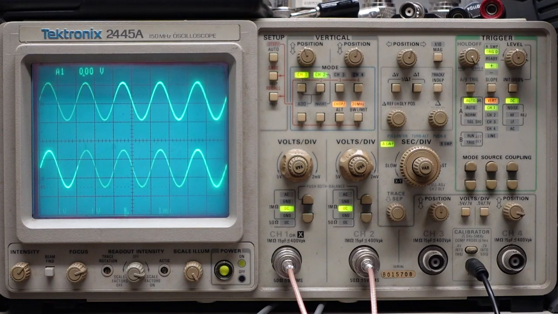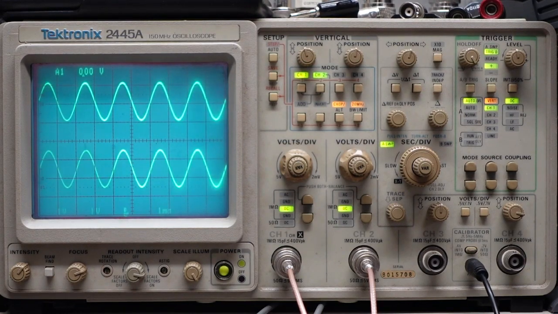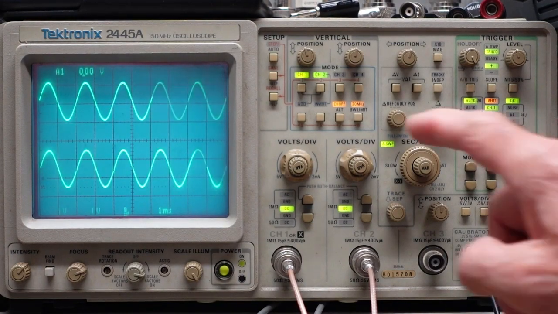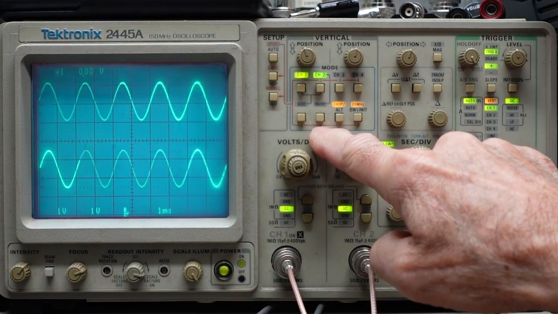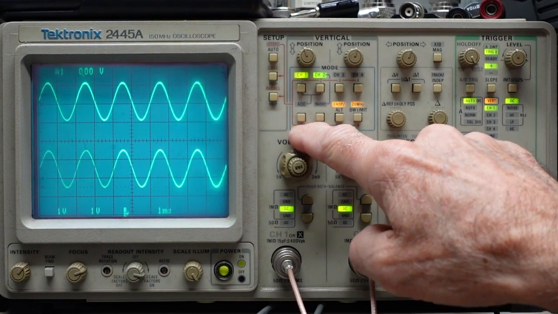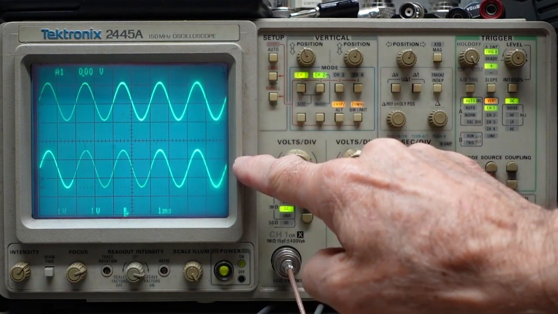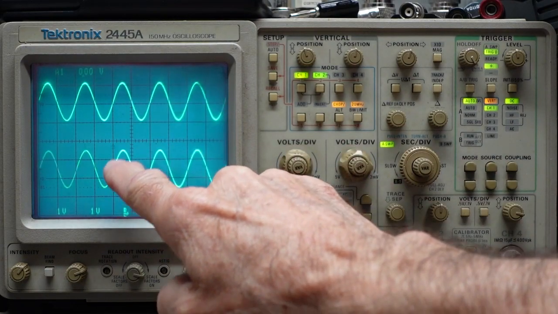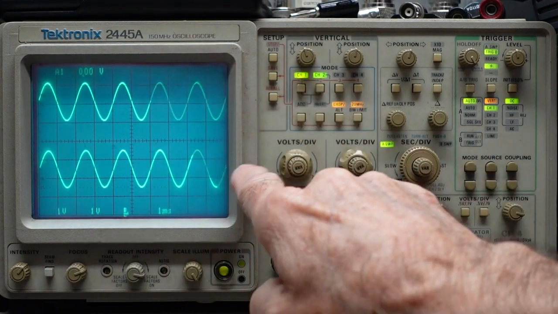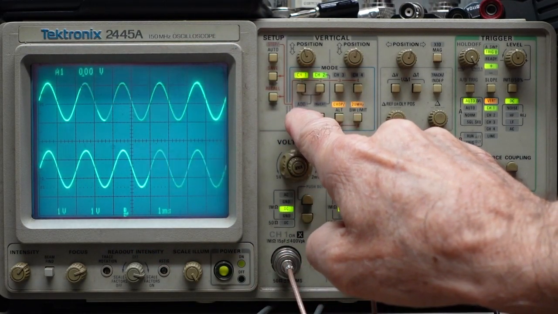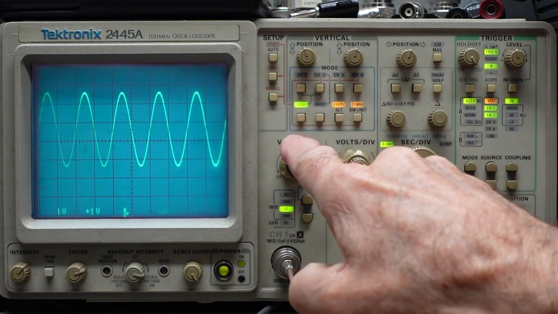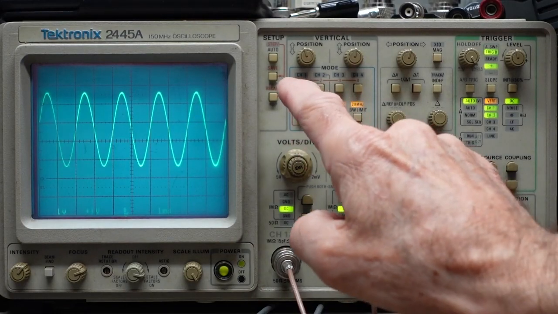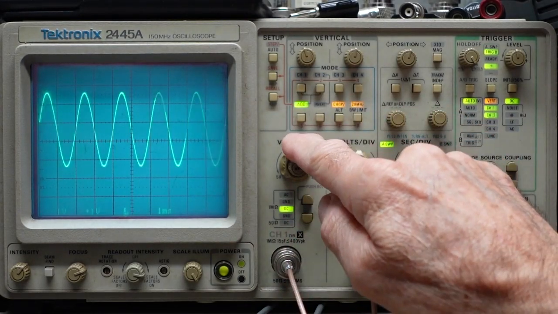Anyhow, some of the other things that we see in 2-channel operation that we don't see in 1-channel operation is these 2 buttons, add and invert. All right, if we hit the add button, it simply adds channel 1 to channel 2. So if we have 2 divisions for each waveform, we will have 1 large waveform. And on this scope, you have to turn off both channels in order to get add.